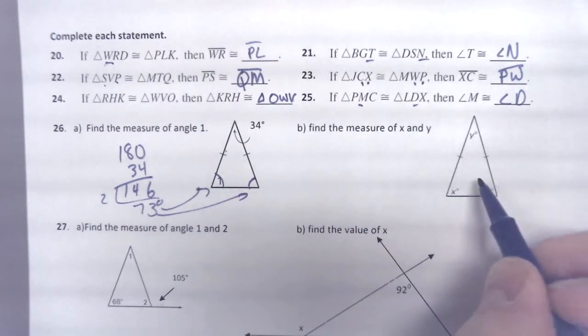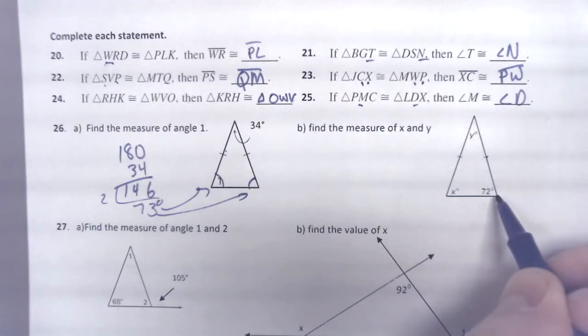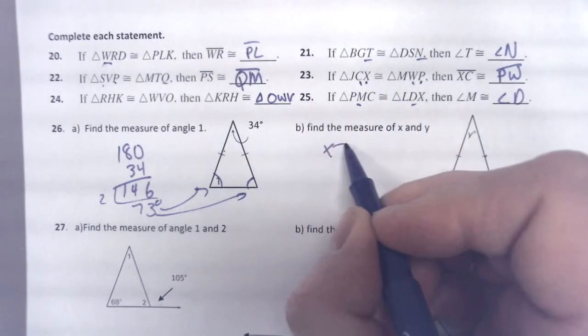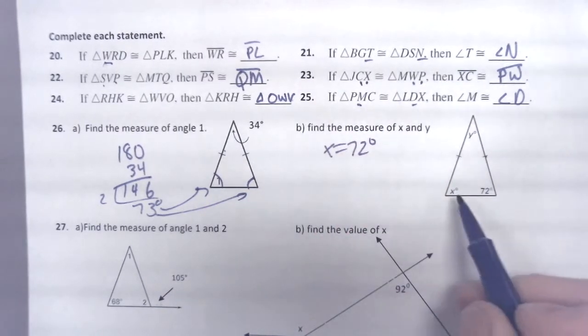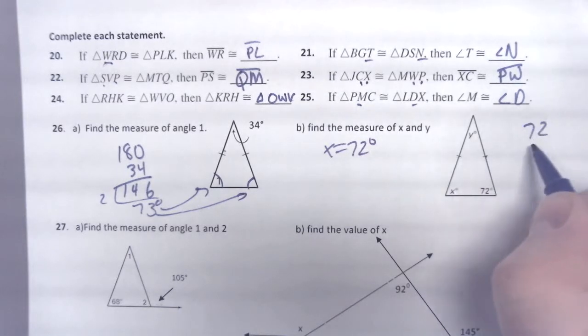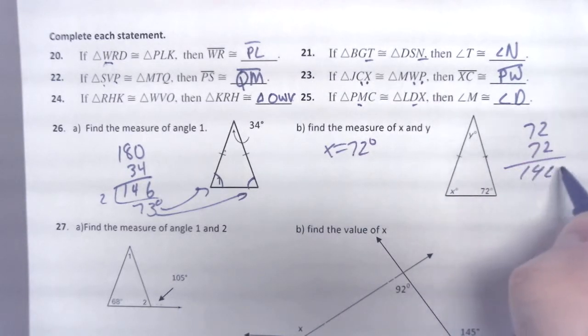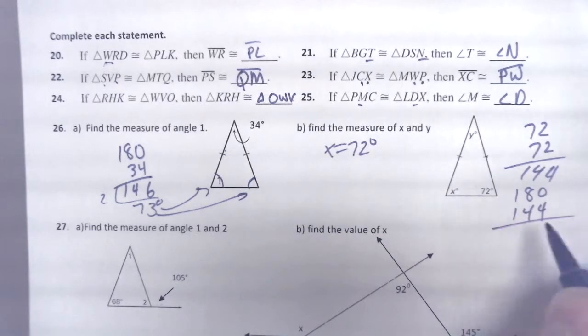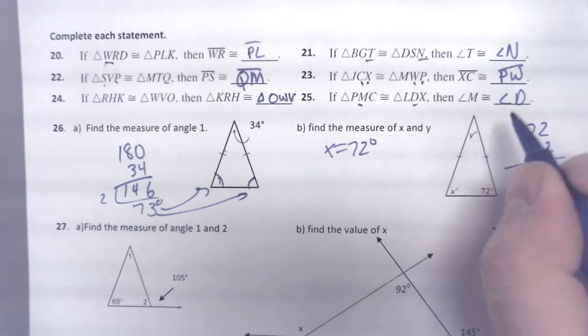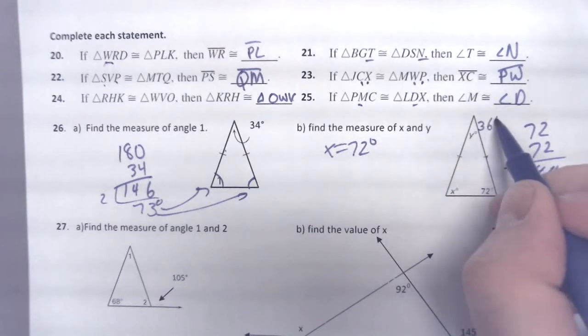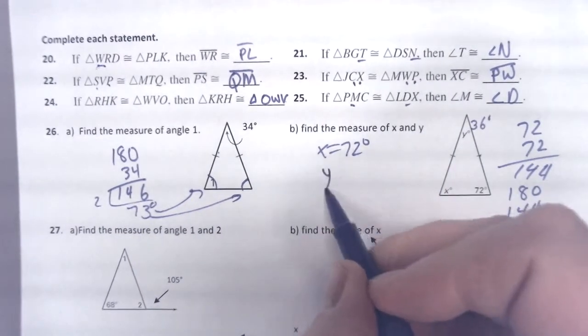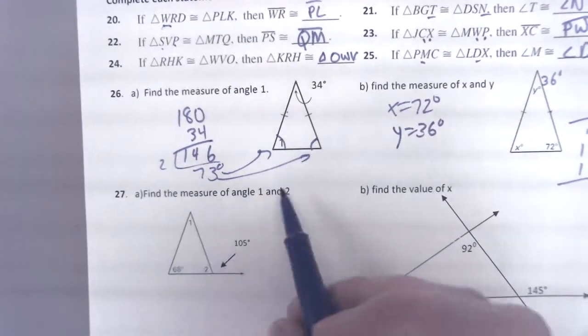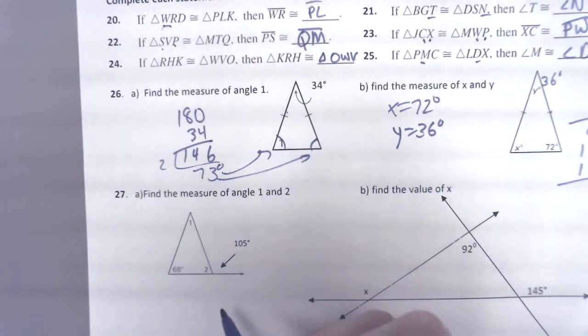Over here, it's very similar. We know that this and this are congruent, so these two have to be congruent, so x has to equal 72 degrees. The sum of those two 72-degree angles would be 144, so take that from 180. I get that this angle up here has to be 36. So y equals 36. Down here, we're going to find angles 1 and 2.